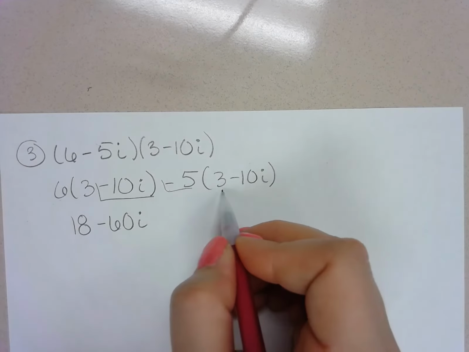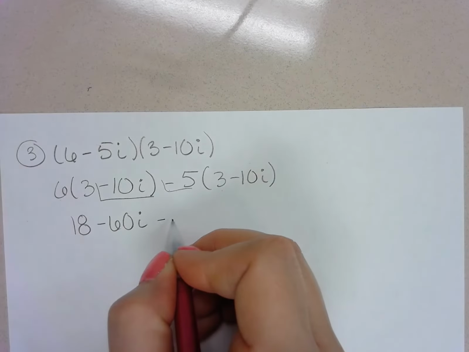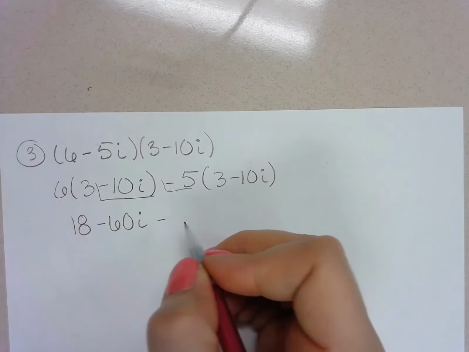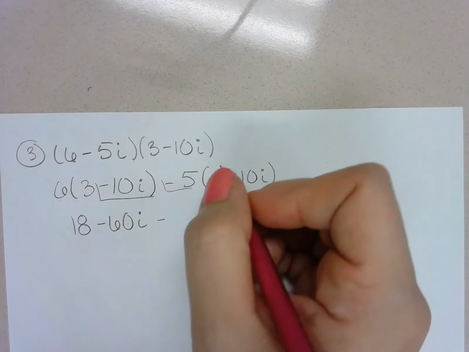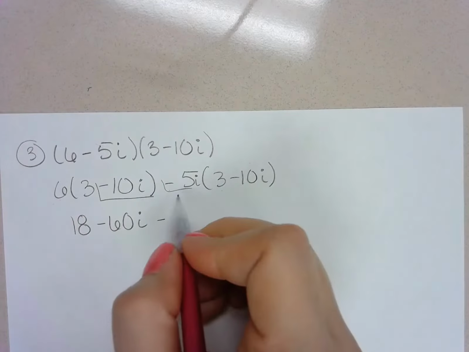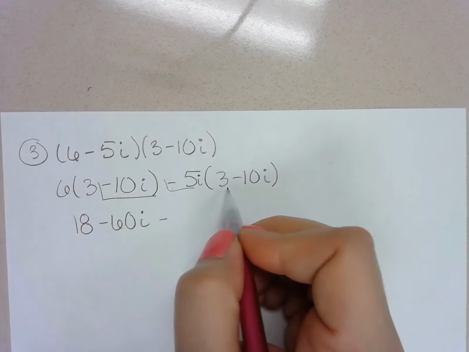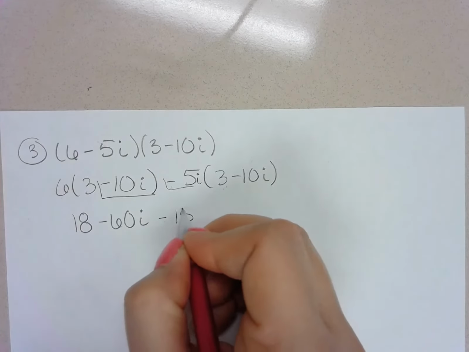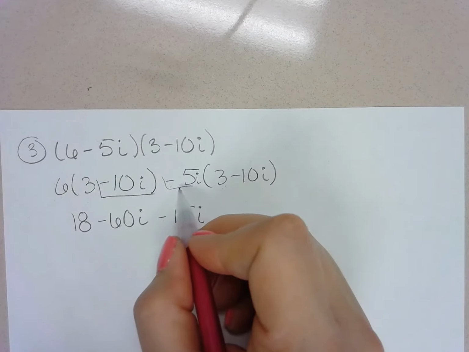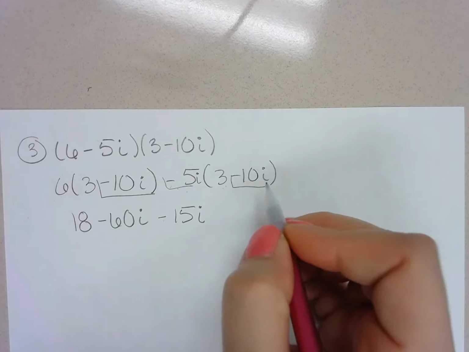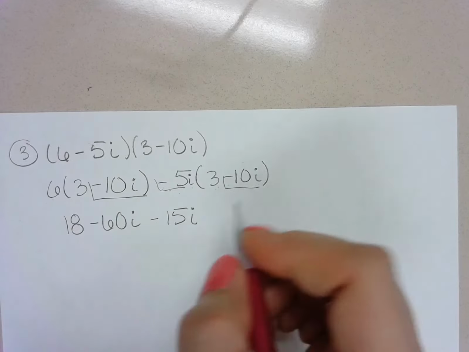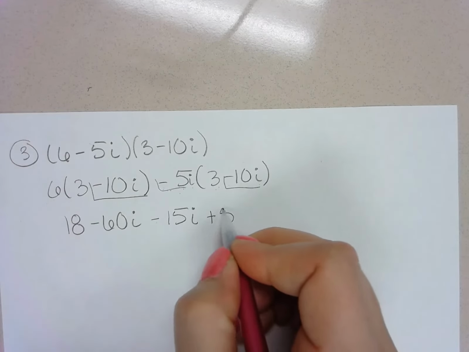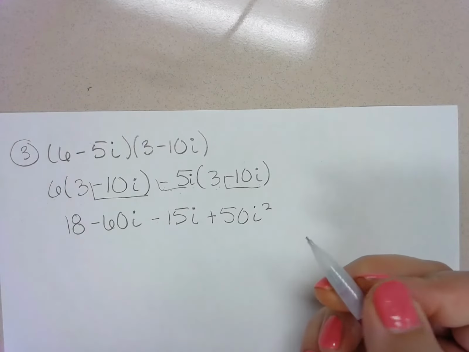Negative 5 times positive 3 is negative 15. Oh, I forgot to put the i on that 5 right there, didn't I? So negative 5i times 3 is negative 15i. And negative 5i times negative 10i is positive 50i squared.